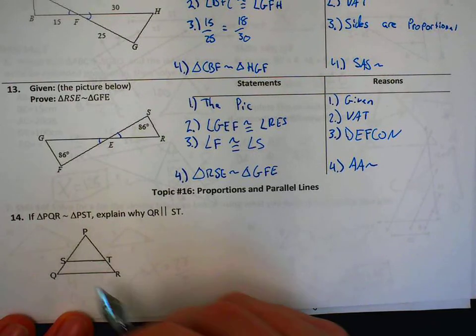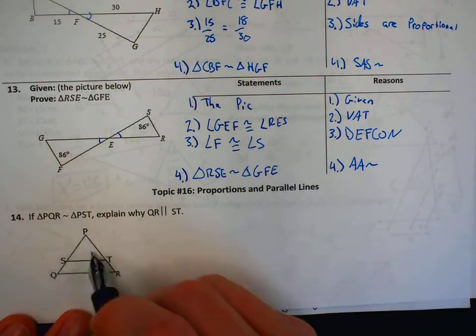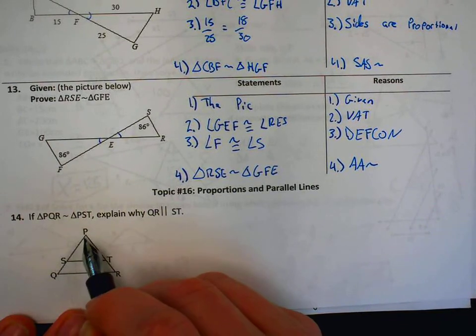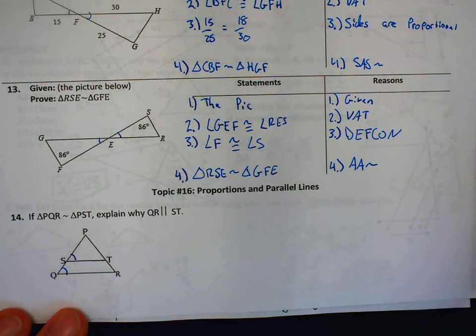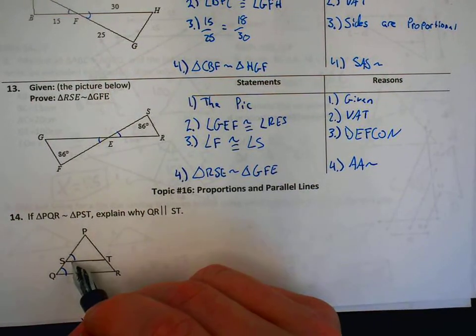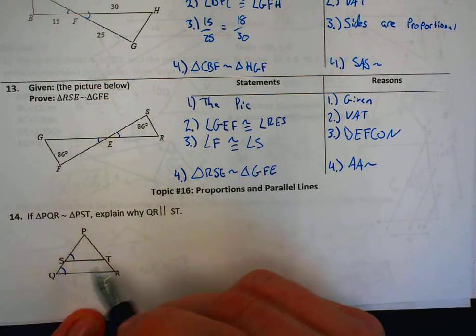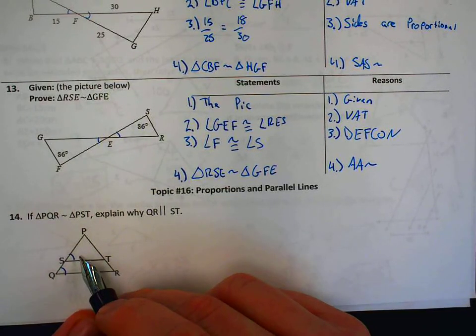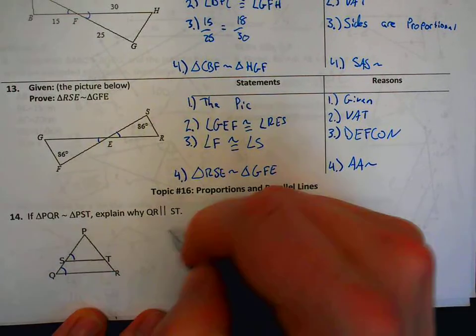If these two triangles are similar, then it means their corresponding angles are similar. Angle PST corresponds to PQT, which means they have to be the same size or congruent. Because these two angles are congruent, these could be parallels, this could be a transversal. The converse corresponding angles postulate would say that these two lines have to be parallel because these are the same.